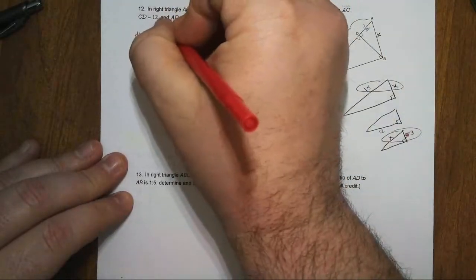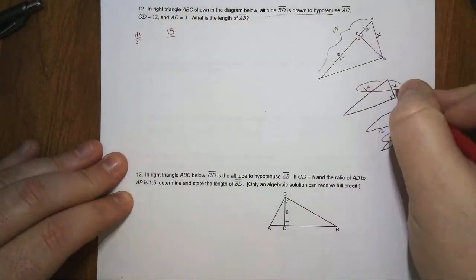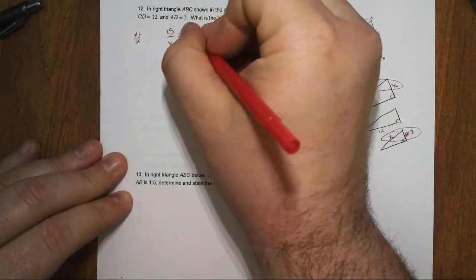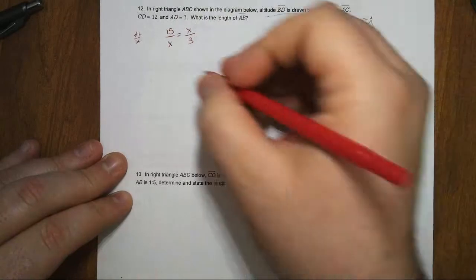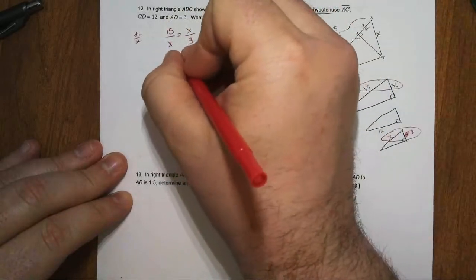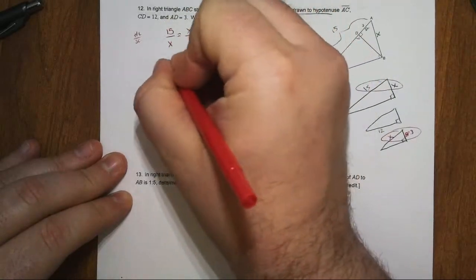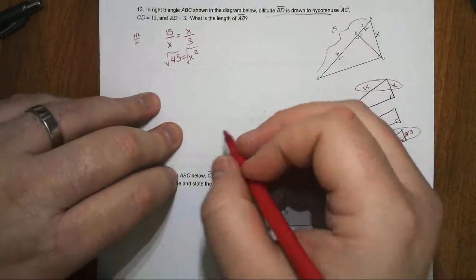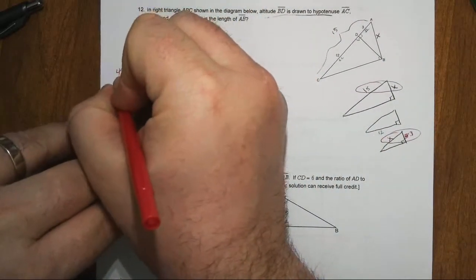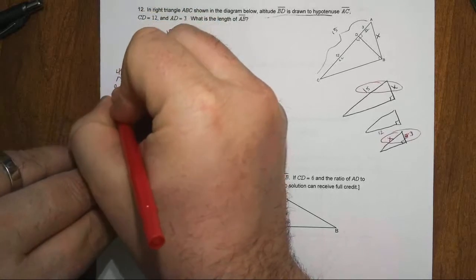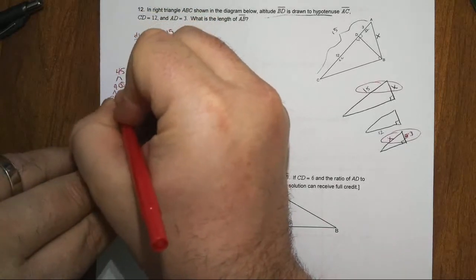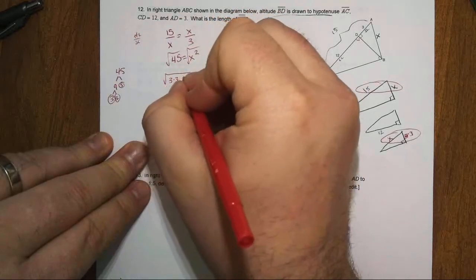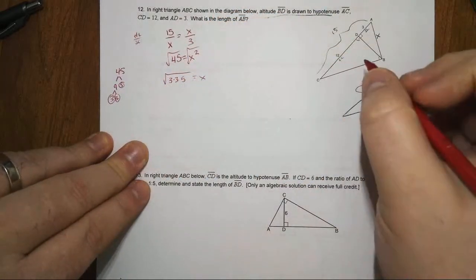So I can do 15, the hypotenuse, over the short leg x is going to equal the hypotenuse x over the short leg 3. Cross multiply, 45 is equal to x squared. Take the square root. And we're going to do simplest radical form again. So remember, 45, factor tree breaks down into 9 and 5, and then 3 and 3. And then the numbers on the end of the tree are the prime factors, which go inside the radical.